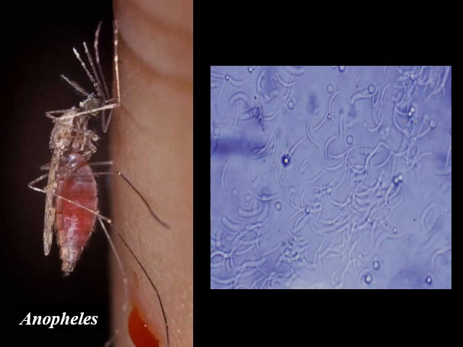These two pictures: first, the female Anopheles, as we say, the pregnant female needs blood to nourish and develop her eggs, so the pregnant female Anopheles transmits the disease. And the other picture is for the sporozoite, the infective stage of the disease to the human. It is spindle shaped, a very delicate form.